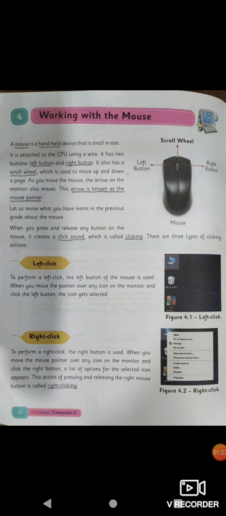A mouse is a handheld device that is small in size. It is attached to the CPU using a wire. It has 2 buttons, left button and right button. It also has a scroll wheel which is used to move up and down a page. As you move the mouse, the arrow on the monitor also moves. This arrow is known as the mouse pointer.